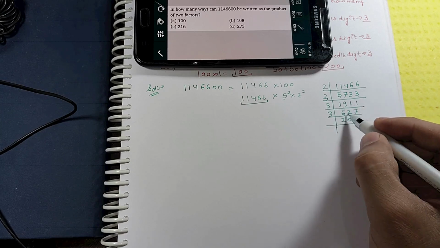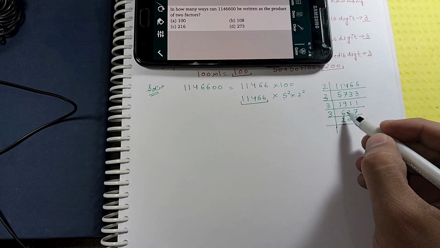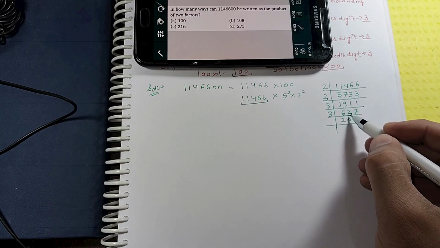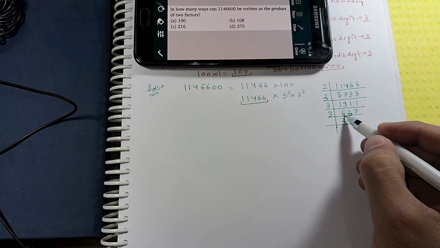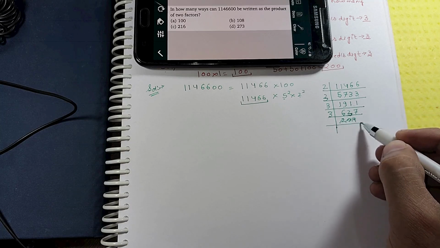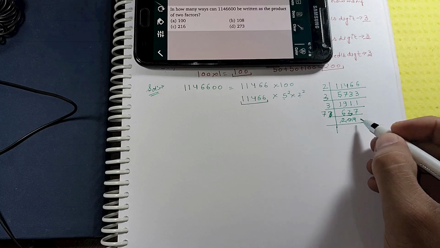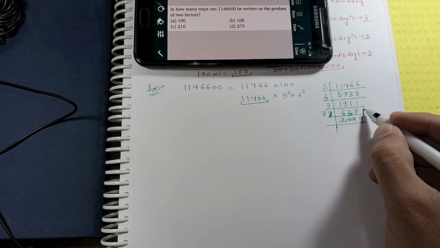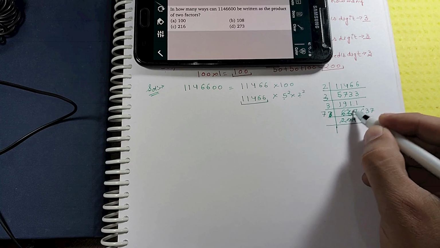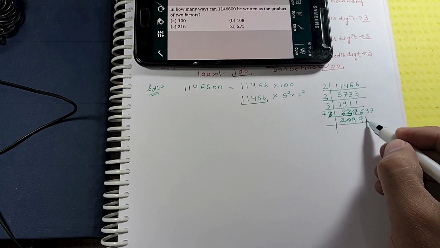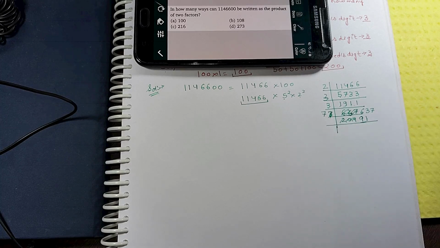Sorry, this is 637 over here. It is not divisible by 3. Now with 7: 7 times 9 is 63, so this is 63. 637, 7 times 9 is 63 and then 91. Again if I try it by 7, it will be 7 into 13.